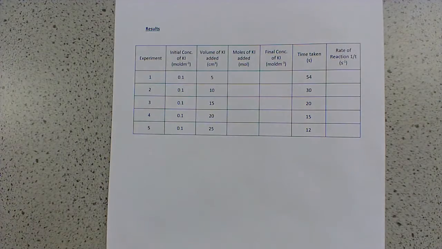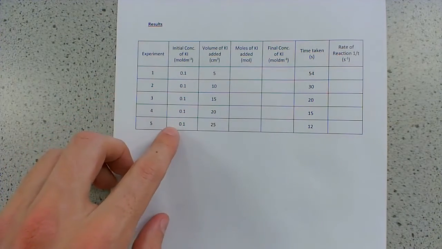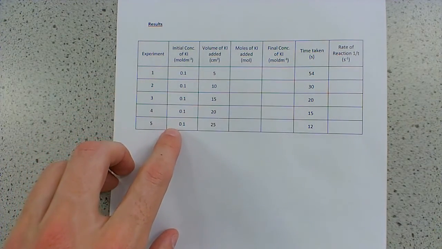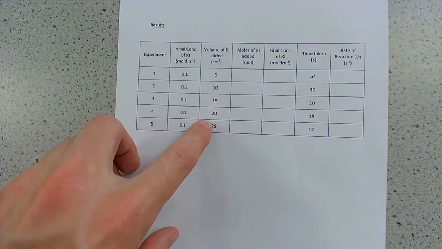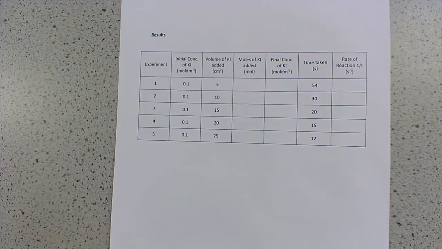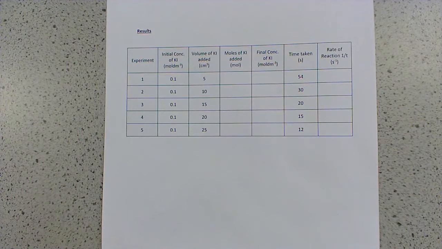Now we have some results. We can begin to look at the effect of changing concentration of potassium iodide on the rate of the reaction. Now, before we can do that, we need to actually calculate what the concentration of potassium iodide was in the solution. We know the concentration of potassium iodide we started with in our stock solution, and we know how much we added in each experiment, but because you're adding it to other aqueous solutions, you're actually diluting it every time.